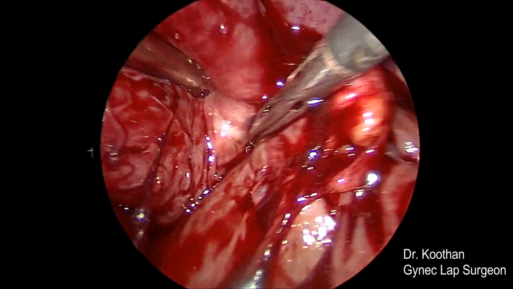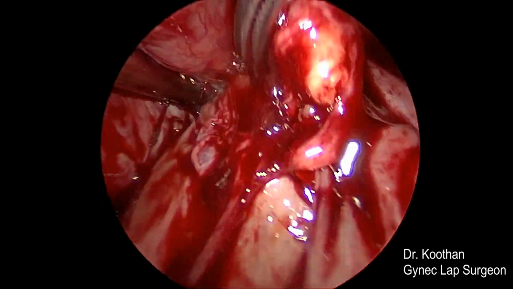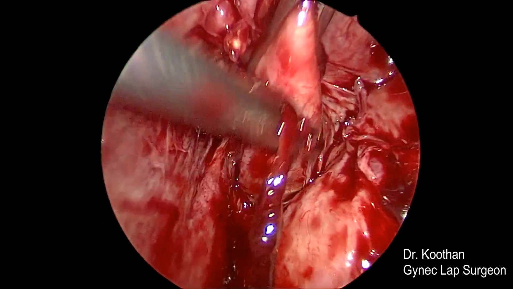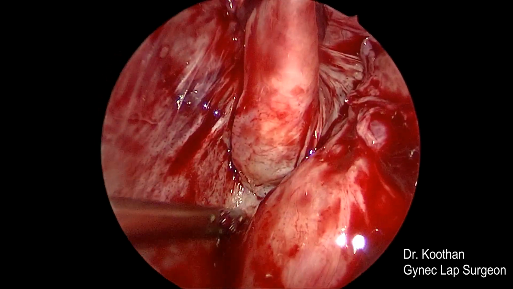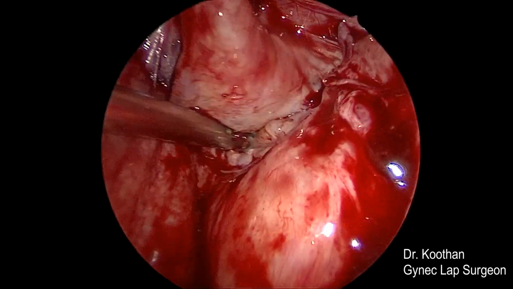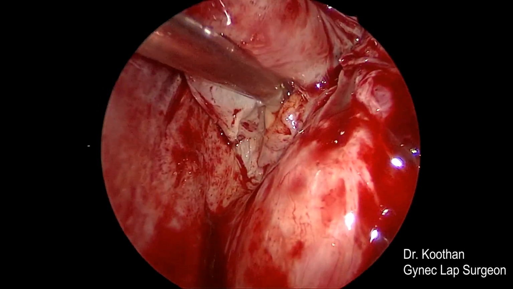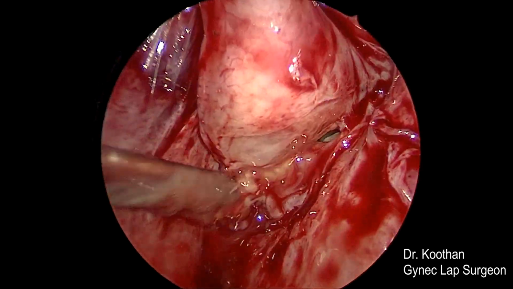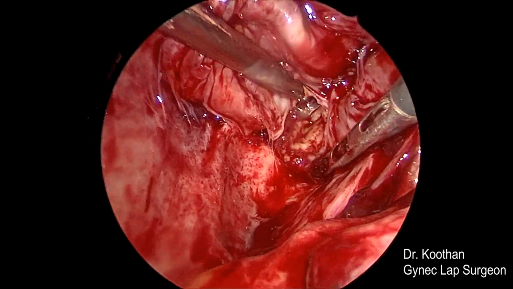So now releasing the posterior compartmental adhesions between the mesorectum and the Pyosalpinx. It is densely adherent. This is the pelvic wall. Now you can see the pus coming out of the tube.